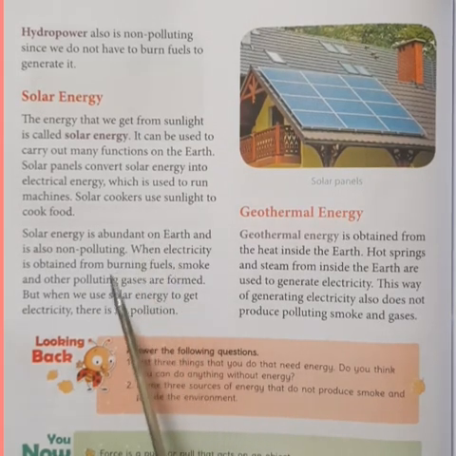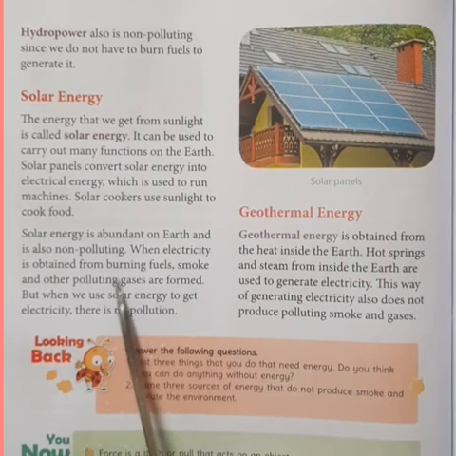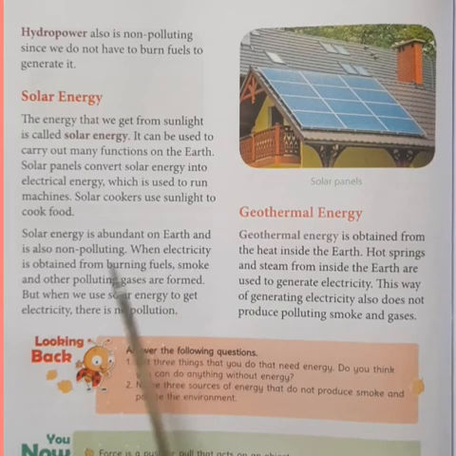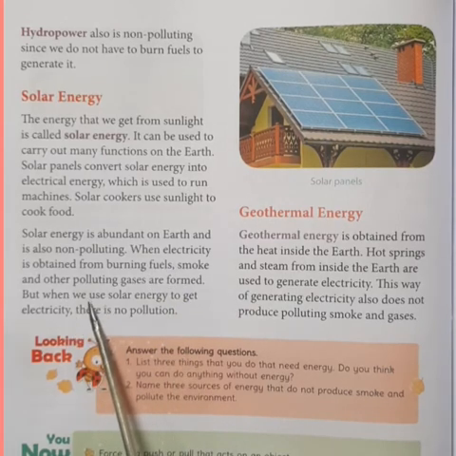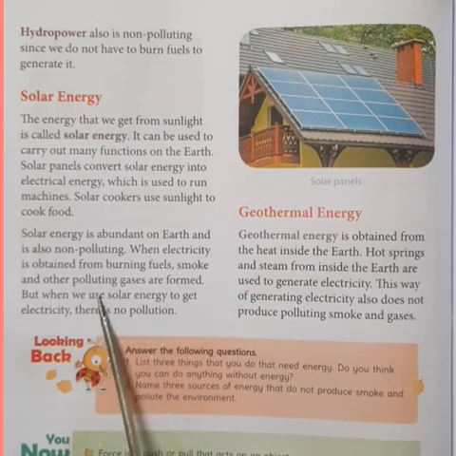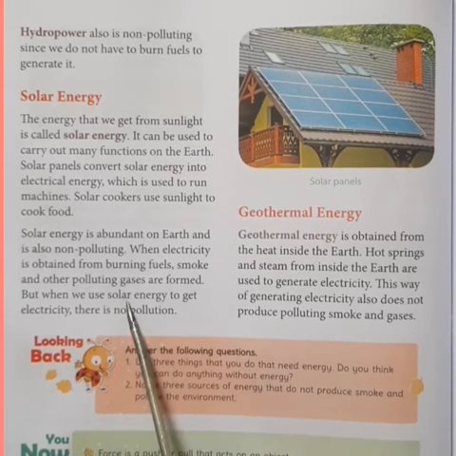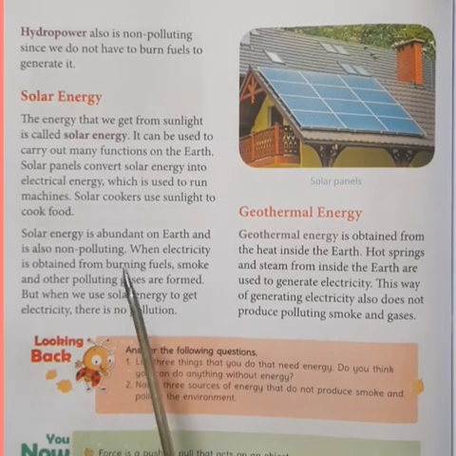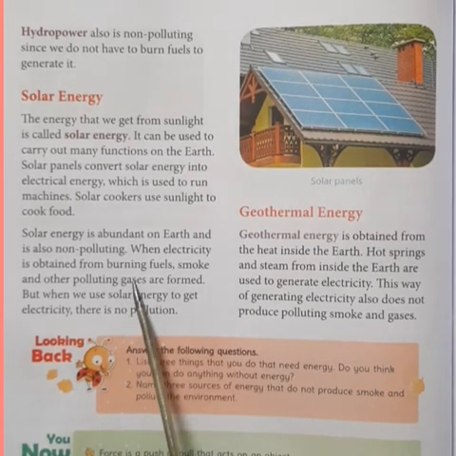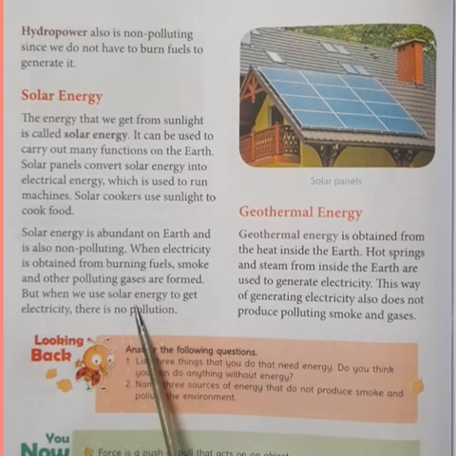Hence, there is no problem if we use solar energy instead of using other energies. For example, if we use energies from burning fuels, it creates smoke and other polluting gases which is very harmful to our environment or the nature. It causes pollution. That is why solar energy can be used in an abundant way, and it is the best alternative source of energy because it creates no pollution.